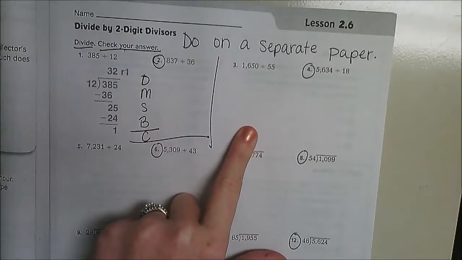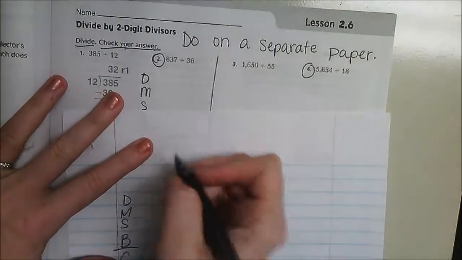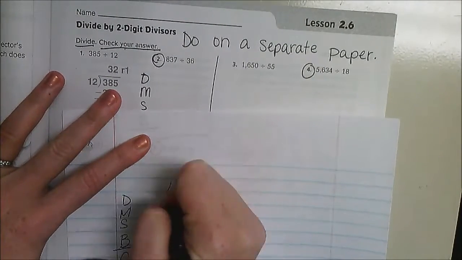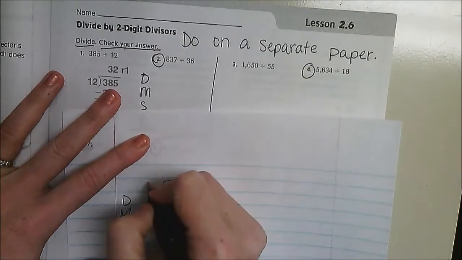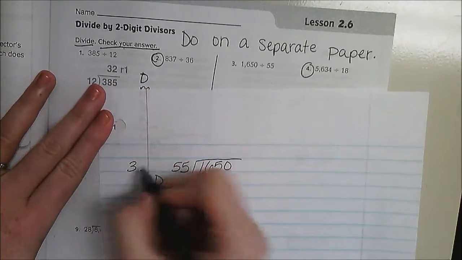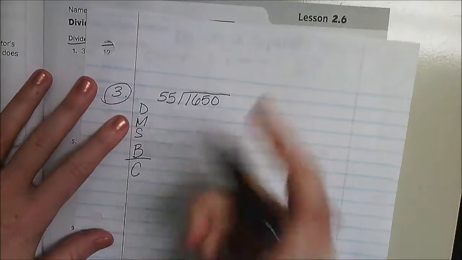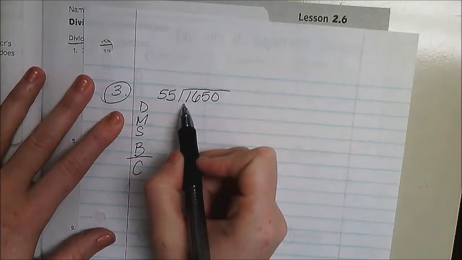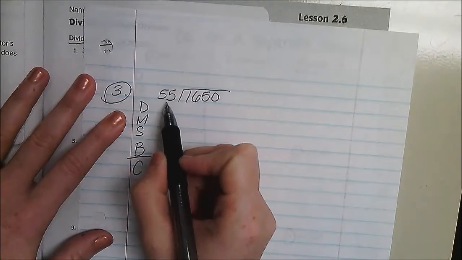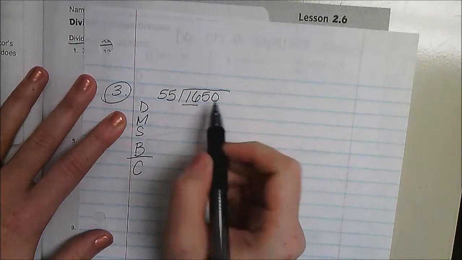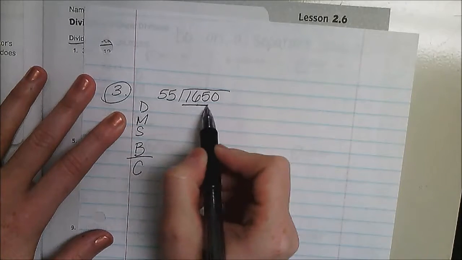I'm going to go ahead and do number 3, which is 1,650 divided by 55. So I'm going to start with the division step. I'm going to see, can 55 go into 1? No, it's too small. Can 55 go into 16? That's still too small. 55 can go into 165.